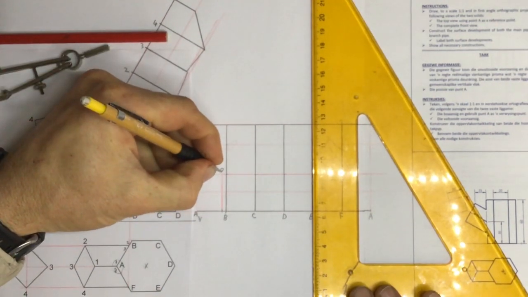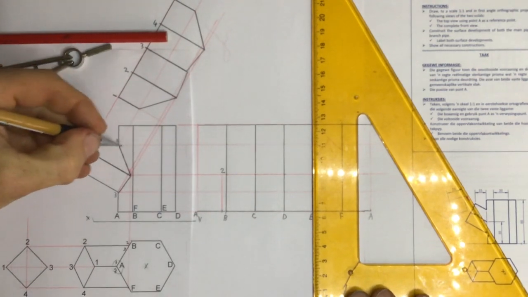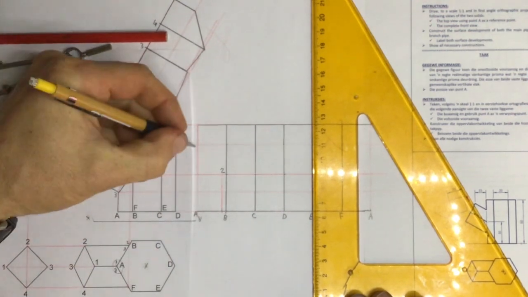There is point 2. Where is point 1? Well, point 1 is actually touching this A. There's point 1. It's on A, so I can take that across.